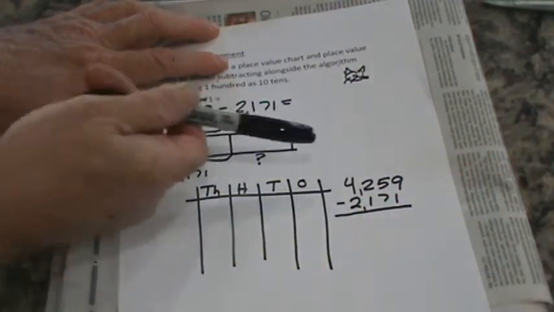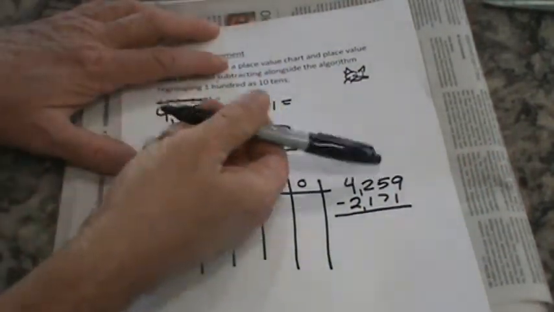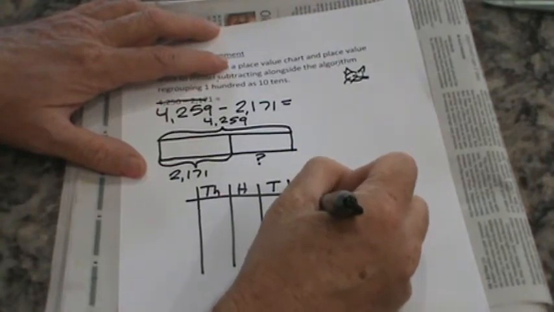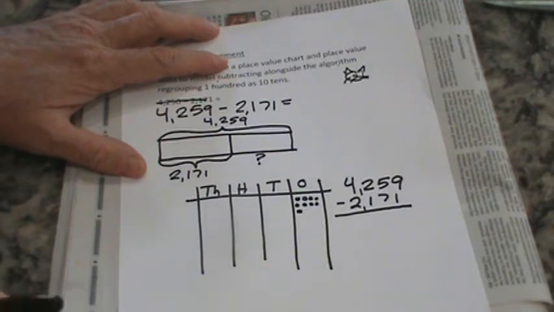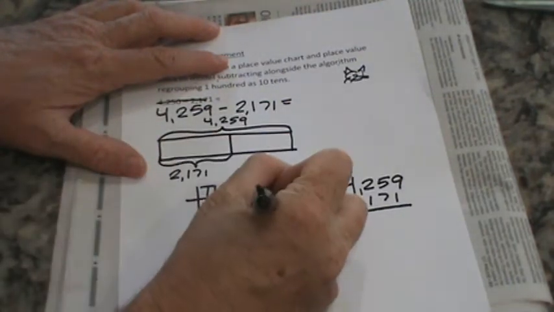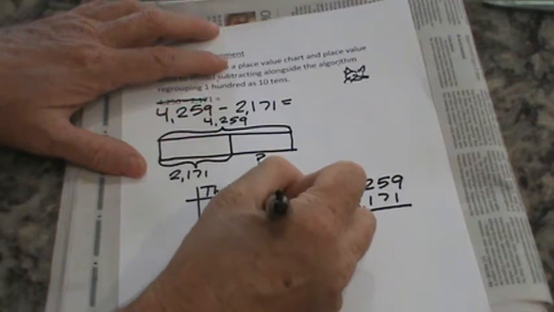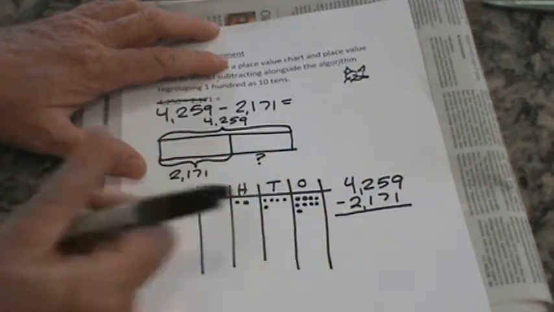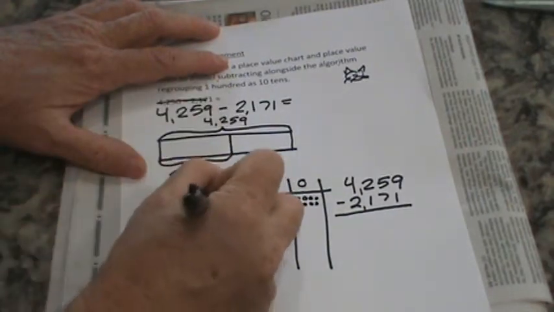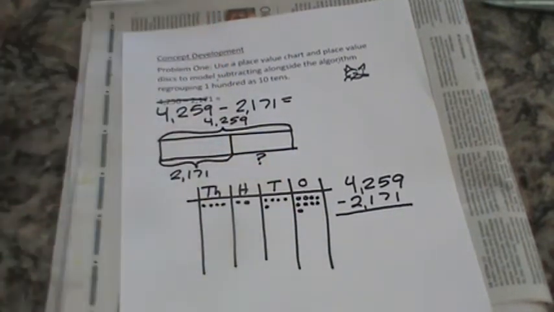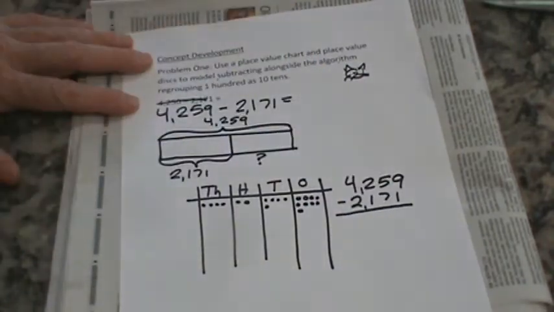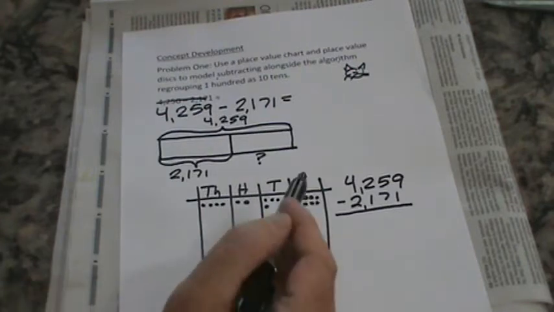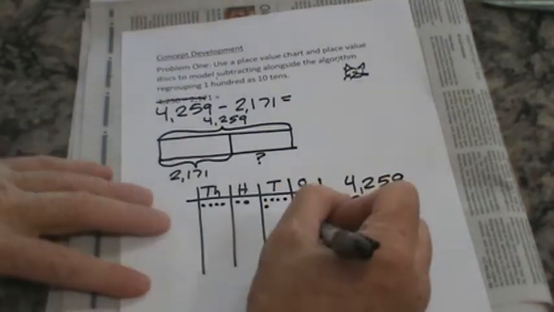All right, so we're dealing with this number first. 9 ones. 1, 2, 3, 4, 5, 6, 7, 8, 9. Okay, 5 tens. 1, 2, 3, 4, 5. 2 hundreds. 1, 2, and 4 thousands. Okay, now we're ready to subtract. 9 minus 1. Well, let's just cross out one of those. So what do we get? 9 minus 1 equals 8.